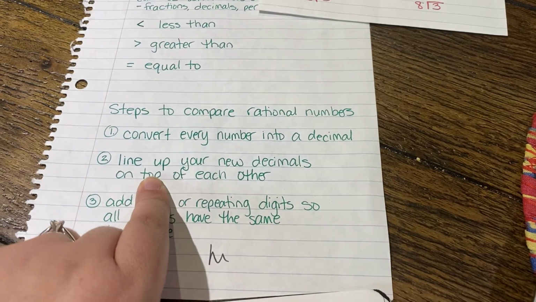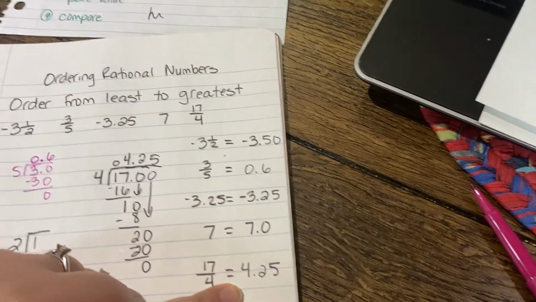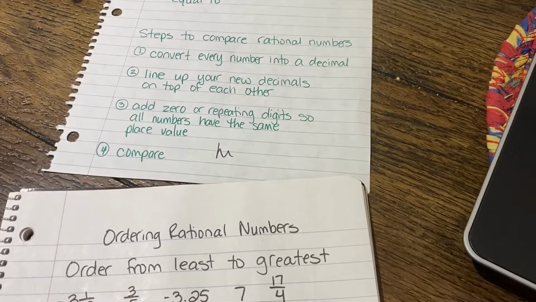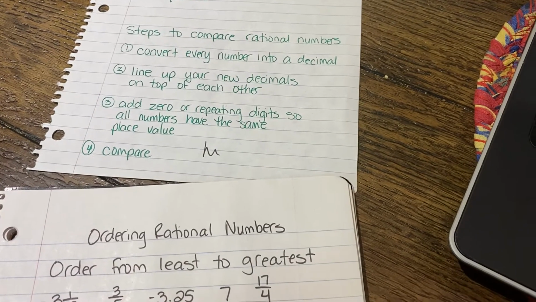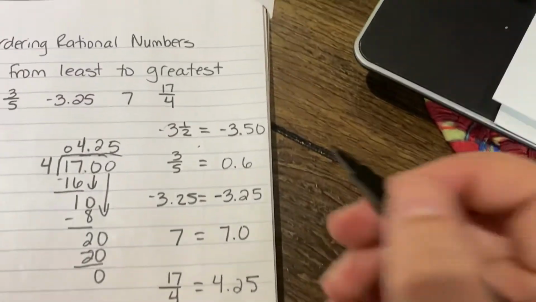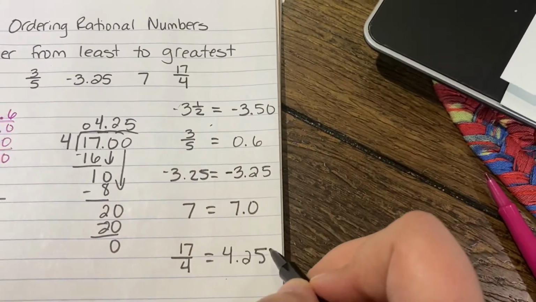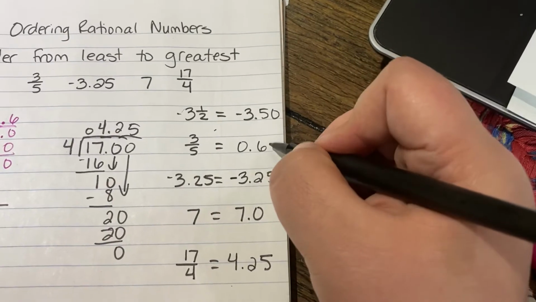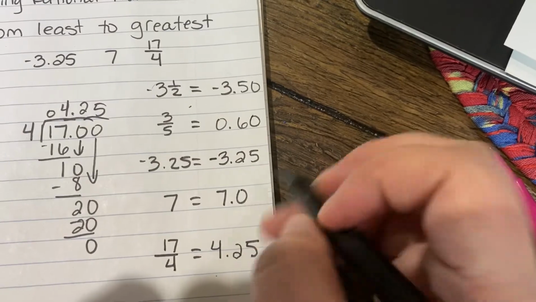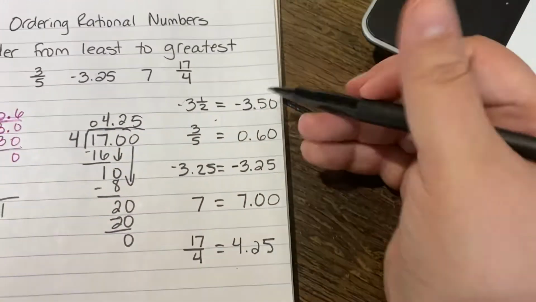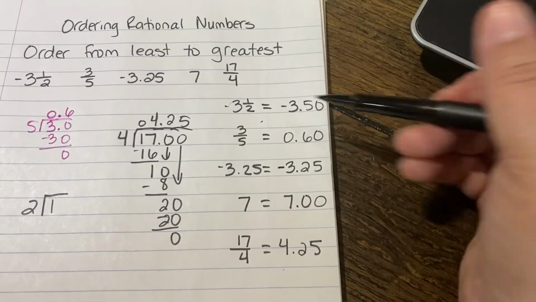Step 2 is to line up your new decimals on top of each other, which again, we've already done because I knew I was going to have to do that. Step 3 is going to be to add zeros, or if the digits repeat, put the repeating digit so that all numbers have the same place value. So if we look here, we've got 2 numbers after the decimal, 1, 2, 1, and 2. So the most was 2. So all I have to do here, because there's no repeating bar, I put a 0. That one already had it. Here, just put a 0. And now that they're all the same, now I can literally forget about place value and just focus on the number.